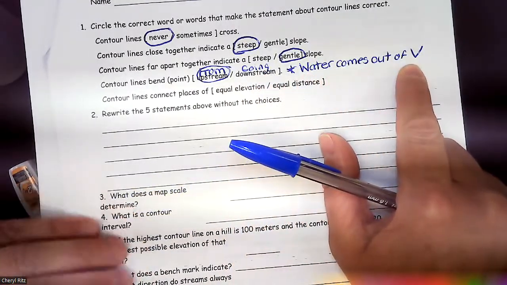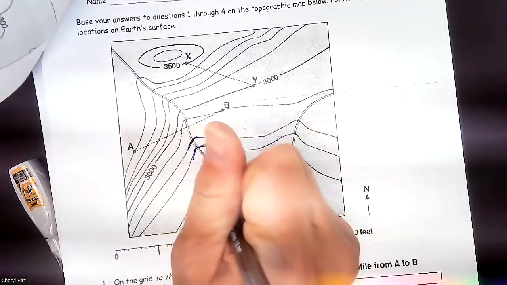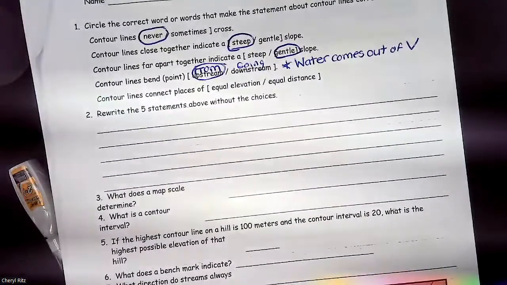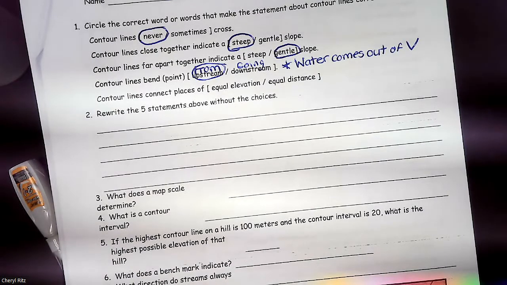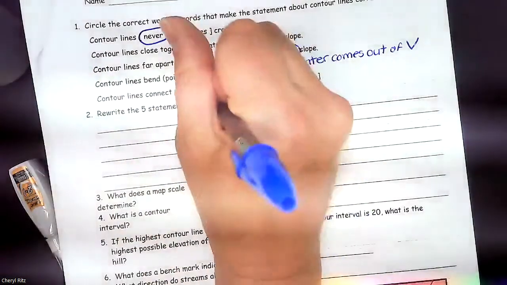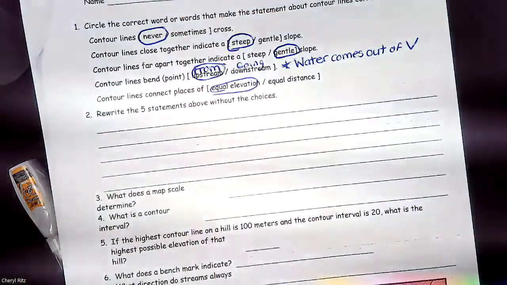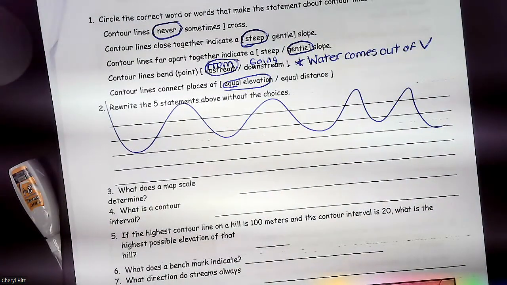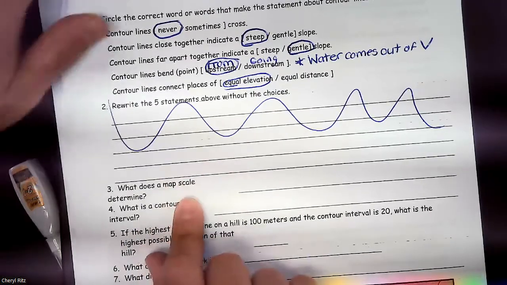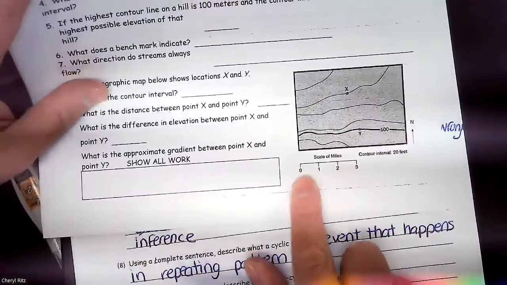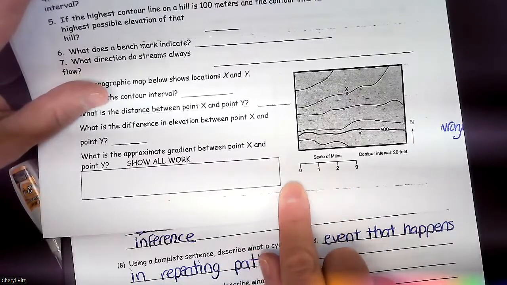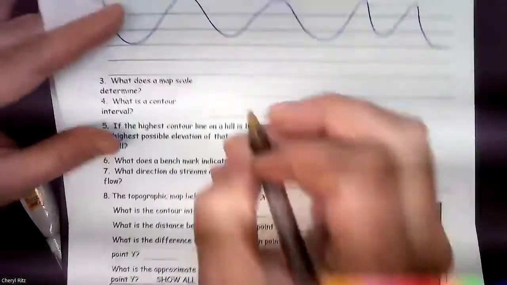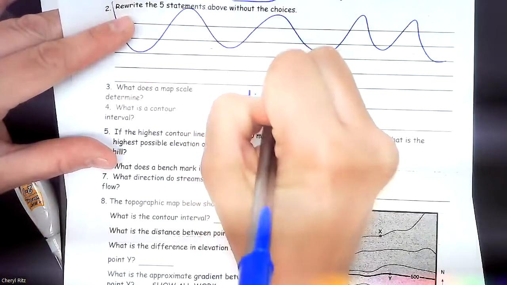Again, what do I mean? If you flip over the page and look at Snapper Creek, they point to where it's coming from. The water is also coming out of the V's. And how about the last one? Contour lines connect places of equal elevation. Yep. And no, we don't need to rewrite that. That would be a waste. What's a map scale tell you? In case you forgot what a map scale is, there's an example at the bottom of the page. Distance, yes, distance between two locations.